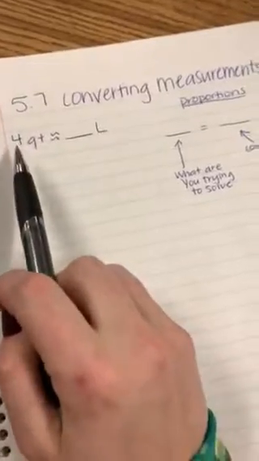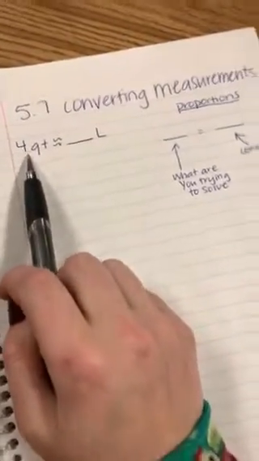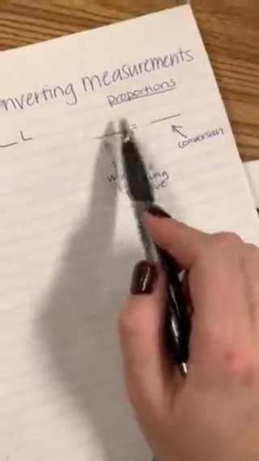This video is to review our 5.7 converting measurements lesson today in class. So to go over this again, you are converting measurements to go from one type of measurement to the other. And a great strategy to use is proportions. And to review proportions, you have two fractions.